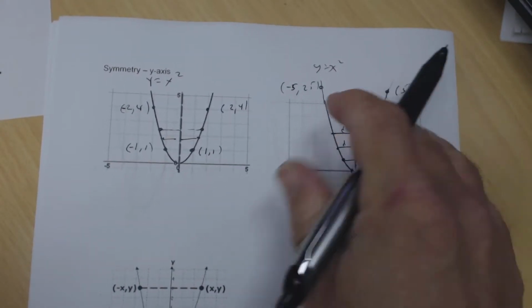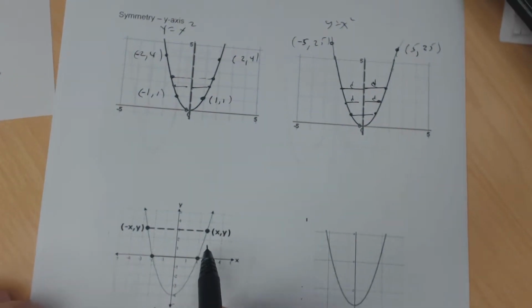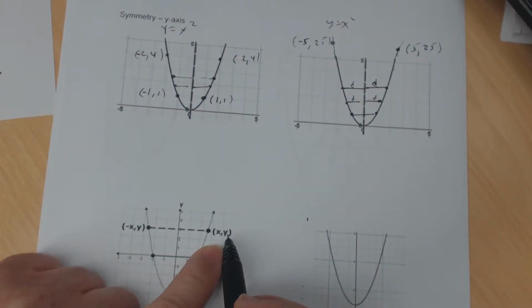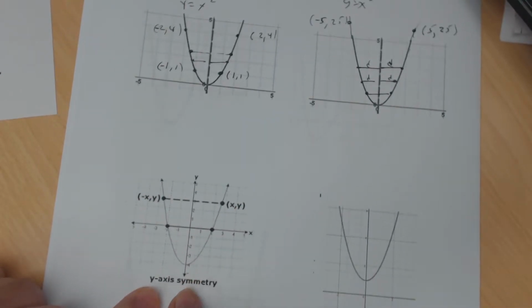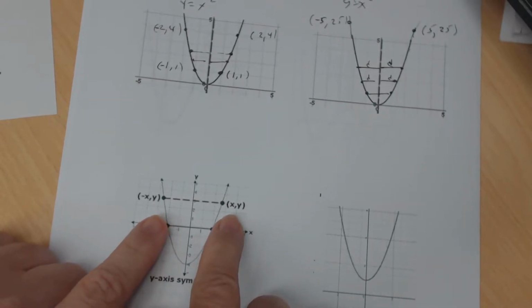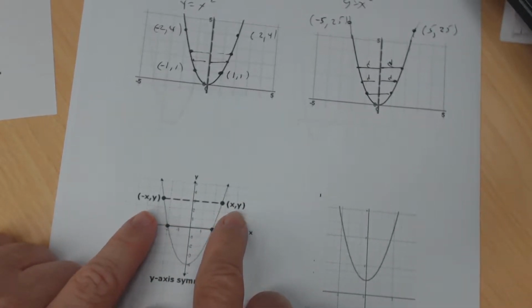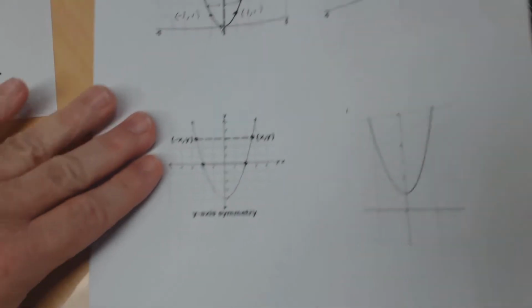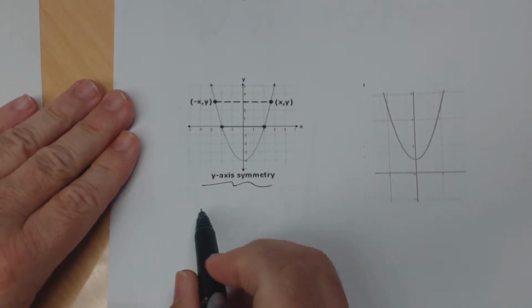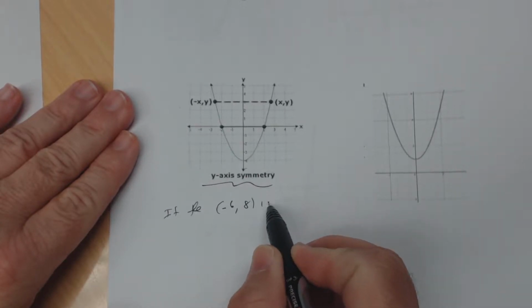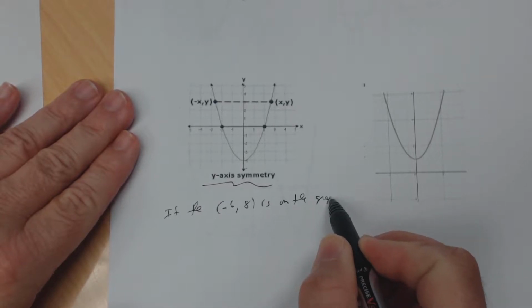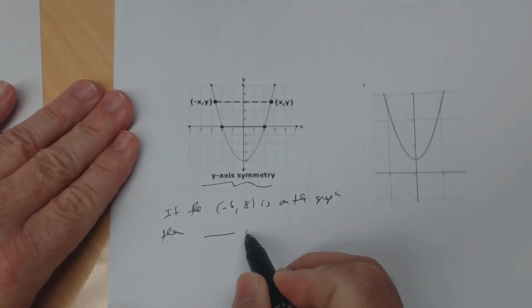All right, so in particular, I need you to notice this: for y-axis symmetry, if the point (x, y) is on the graph, then the point (-x, y) is on the graph. So if you have y-axis symmetry, if (x, y) is on the graph, then (-x, y) ought to be on the graph. All right, so watch what I'm saying. For y-axis symmetry, if the point (-6, 8) is on the graph, then what other point is on the graph?